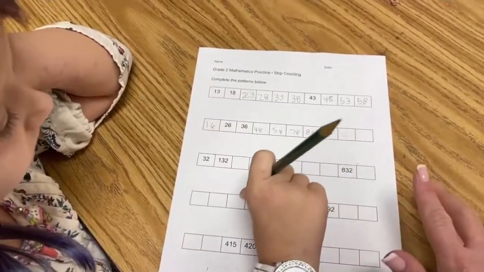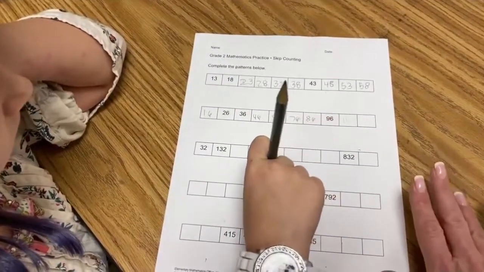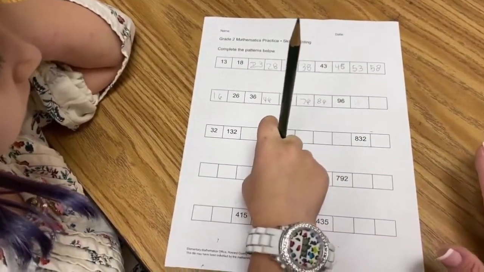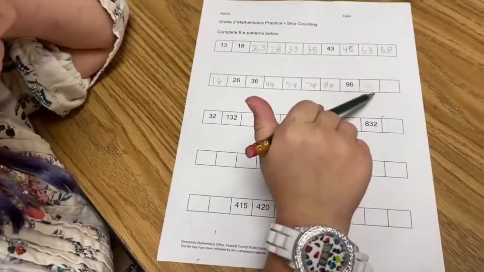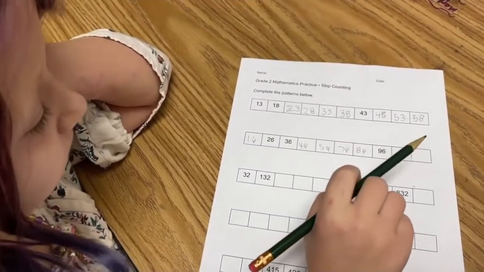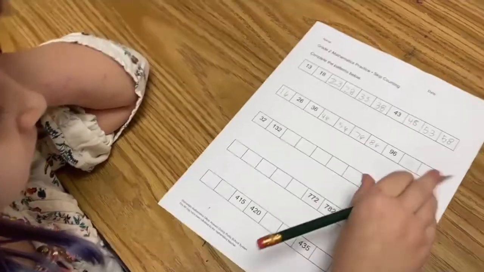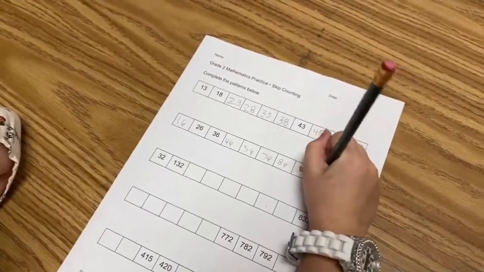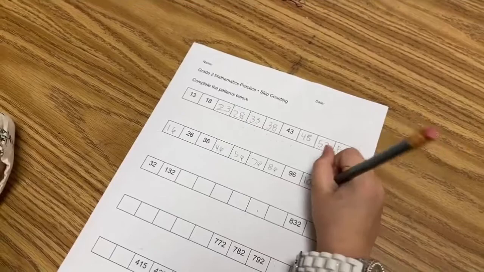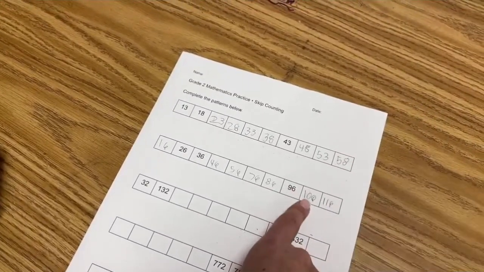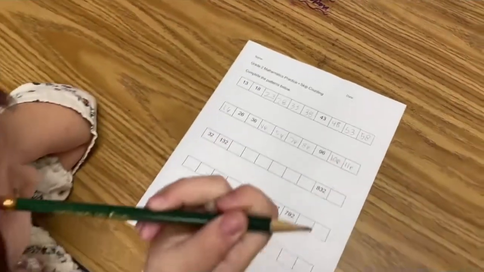97, 98, 99, 100, 101, 102, 103, 104, 105, 106. So, 106, we have 10 tens, and now we have 11 tens.